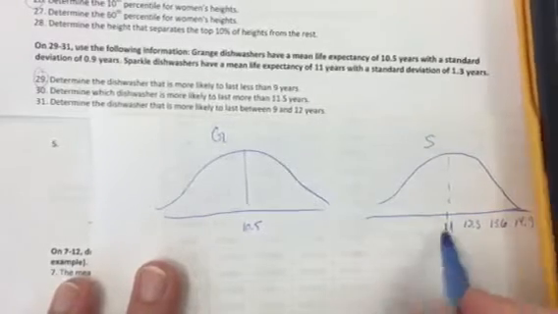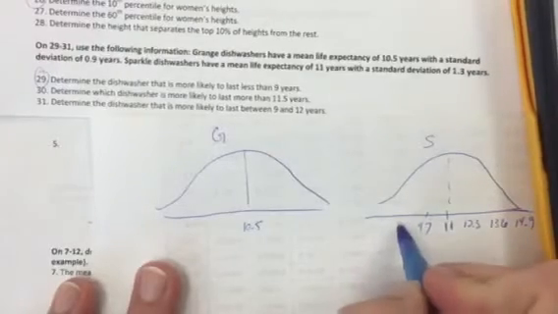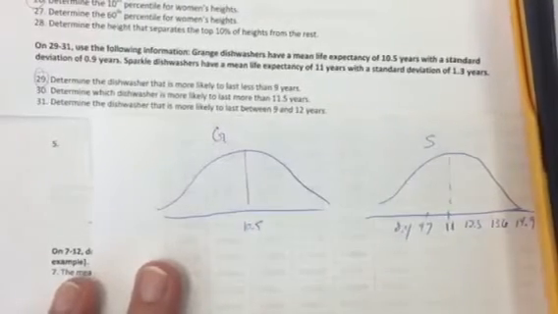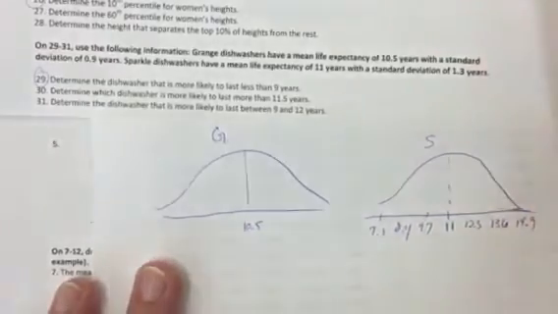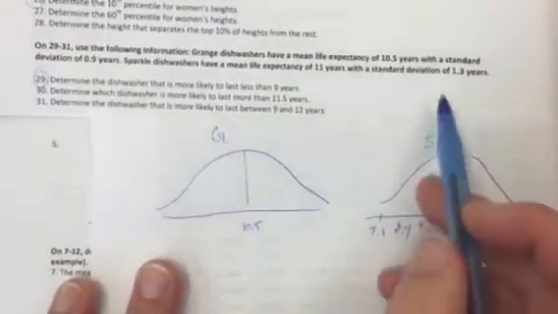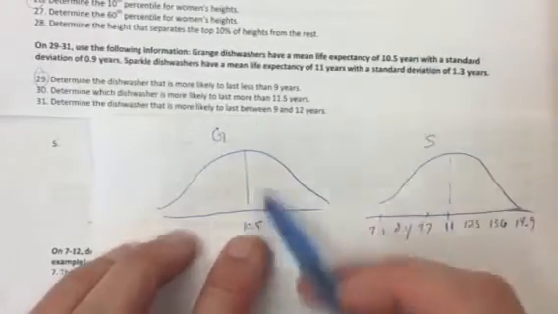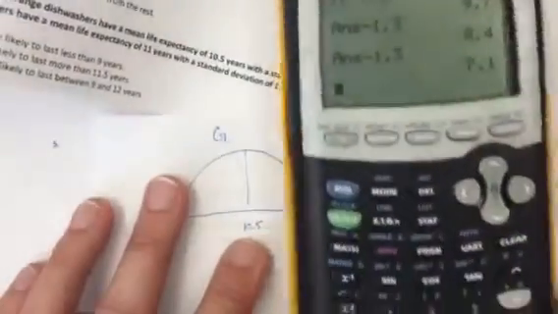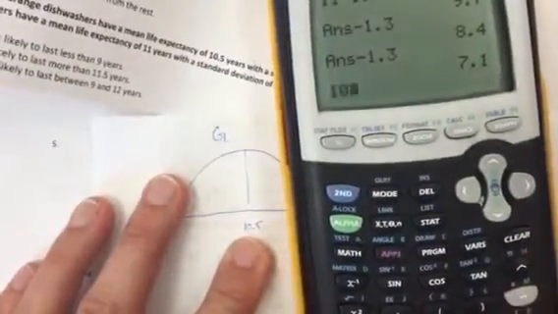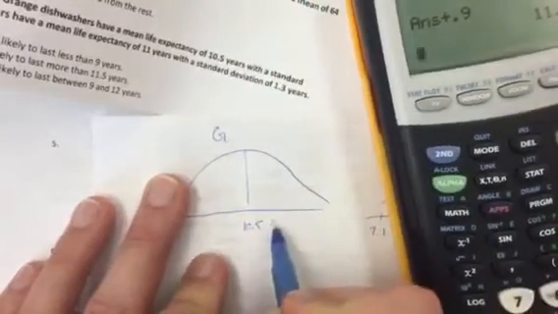11 minus 1.3 is 9.7, minus 1.3 is 8.4, minus 1.3 is 7.1, right? But that's for Sparkle with a standard deviation of 1.3. Okay, Grange has 10.5 going up by 0.9, right, for the standard deviation. So 10.5 plus 0.9 is 11.4.